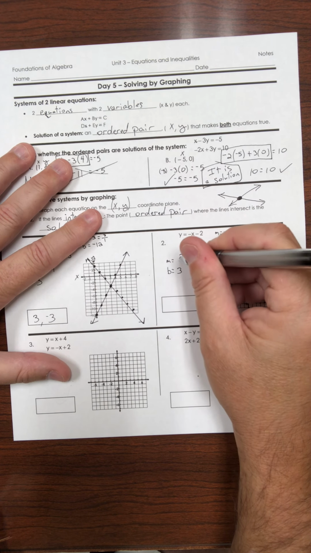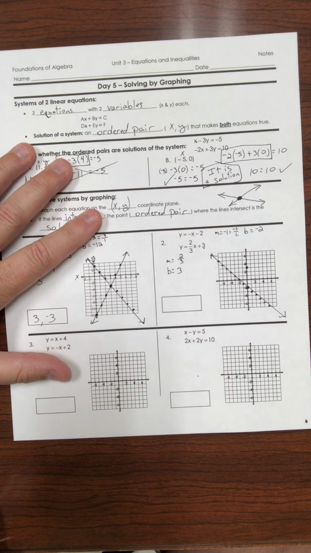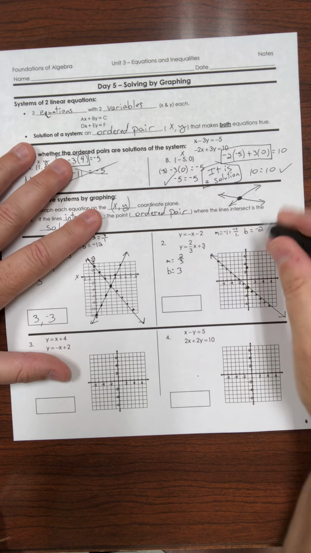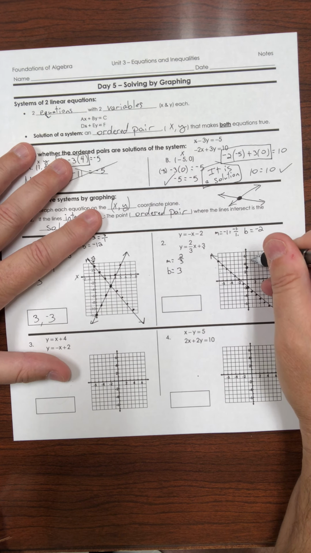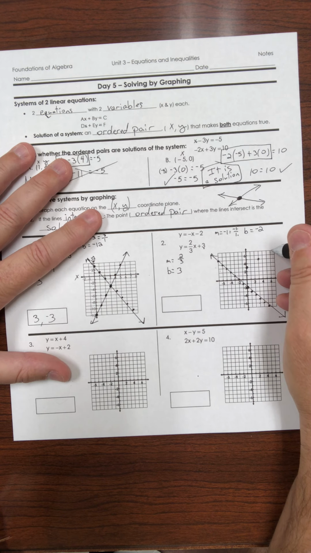My rise over run, or my slope, is 2 over 3. Well, it's already a fraction, which is good. That's what we want. 2 tells me to go up 2. 3 tells me to go to the right 3. Up 2 to the right 3. So there's my graph on that side.